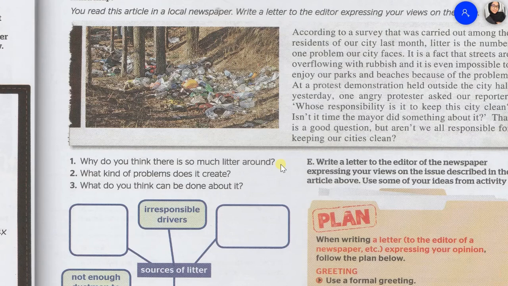Okay, number 2, what kind of problems does it create? Well, it creates a lot of problems, such as, first, it's going to make all of us, the people around there, find it difficult to enjoy the park itself. It's going to smell bad and it's going to be ugly to look at. Most importantly, however, they are a threat to the health of the locals and animals that live there.